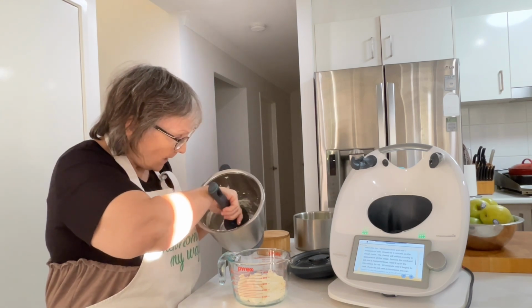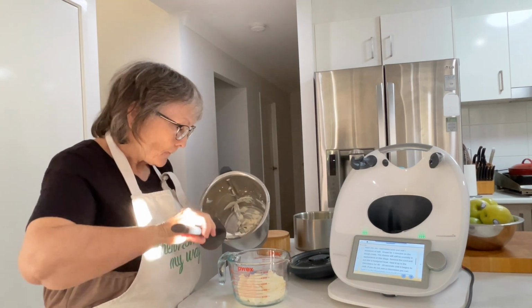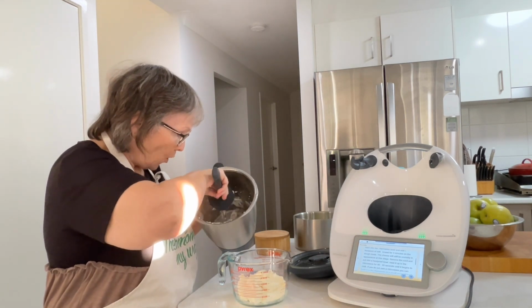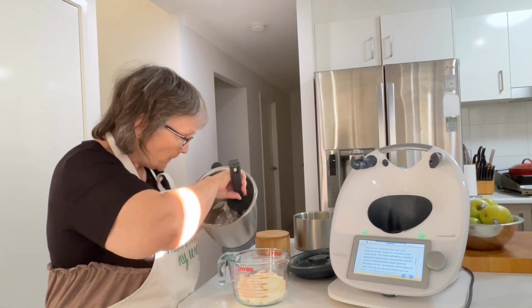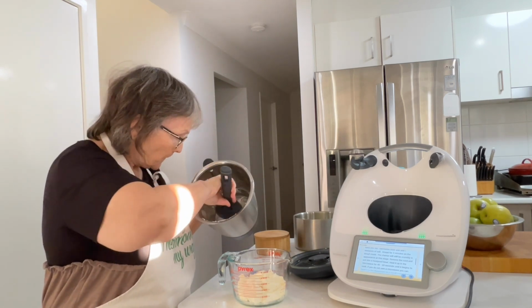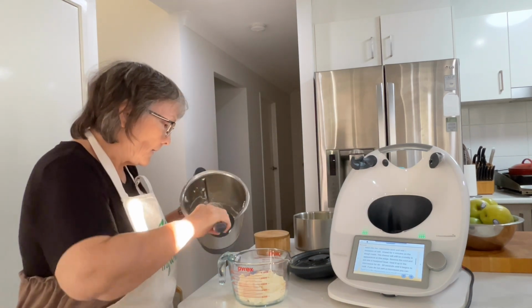So I'm thinking that I haven't drained this enough. But that's okay because while it's going in the microwave we do end up with a bit more liquid comes out.